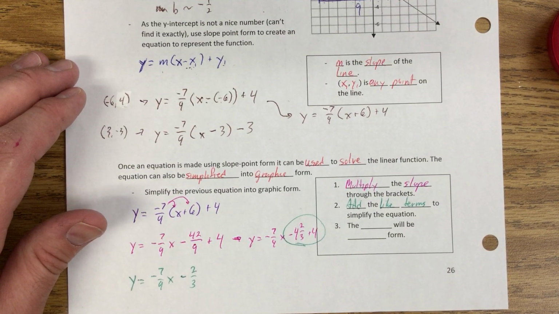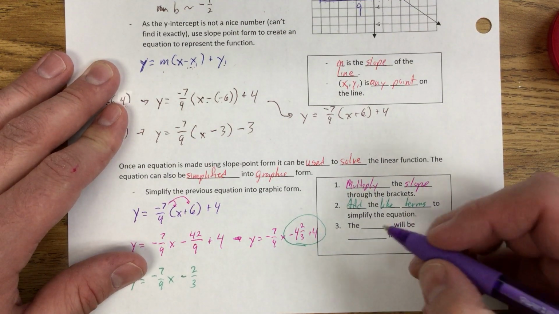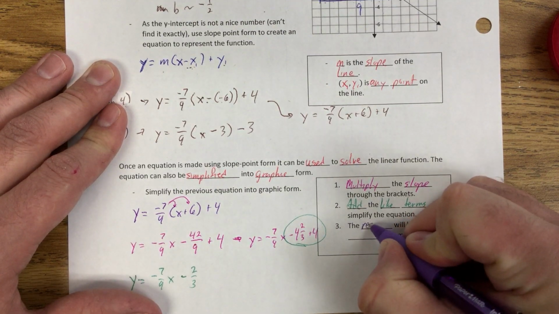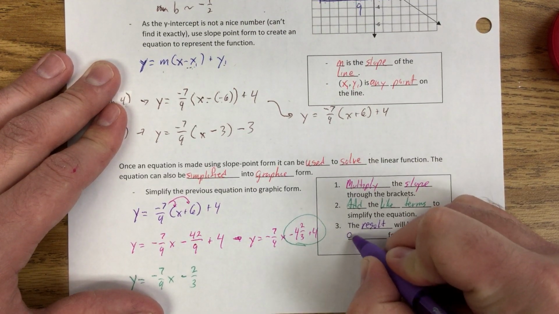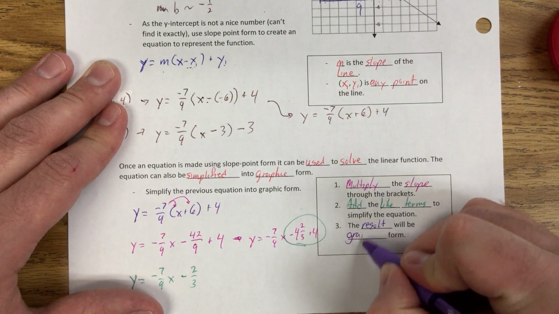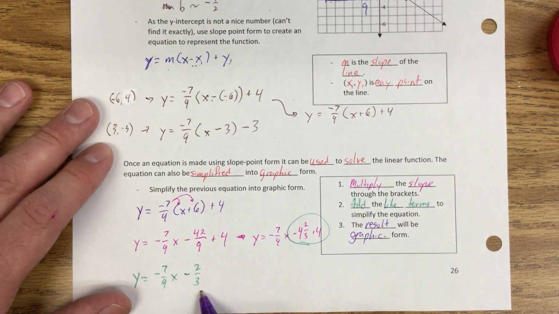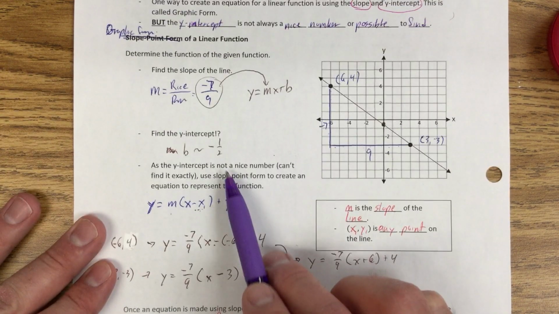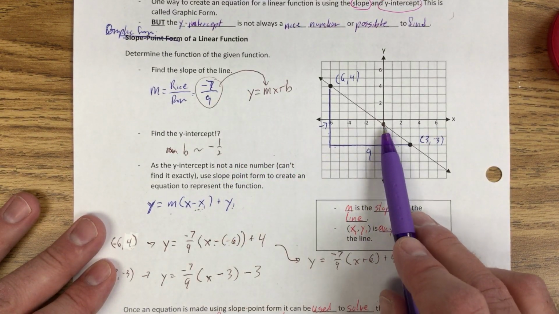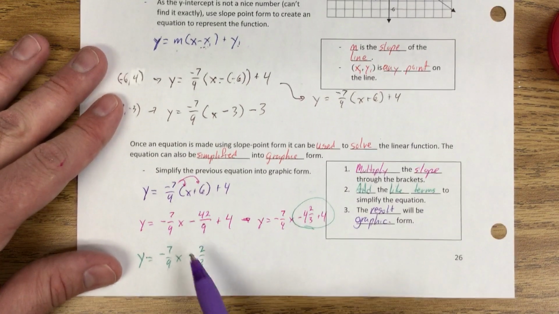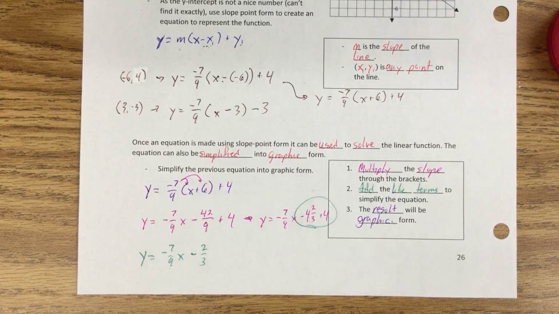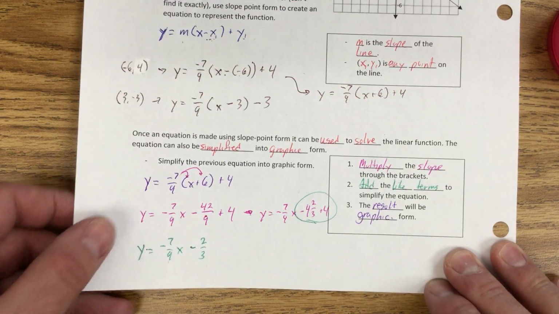And once we have done that, the result will be in graphic form. You'll notice slope, y-intercept. Y-intercept is actually negative 2/3. I guessed it was negative 1/2. It's more like negative 2/3. But now we have it in graphic form. So it automatically spits out the graphic form of the equation, and we can use that to solve.